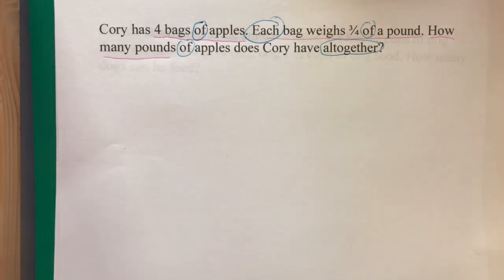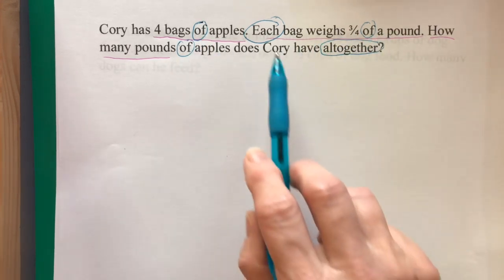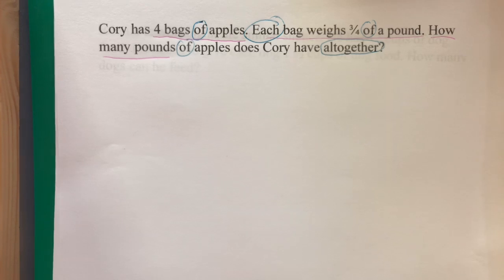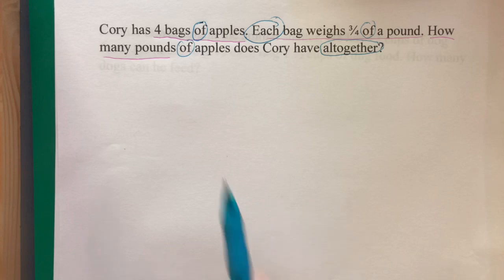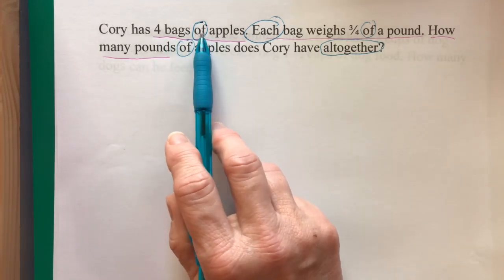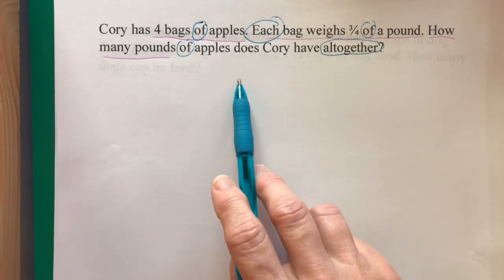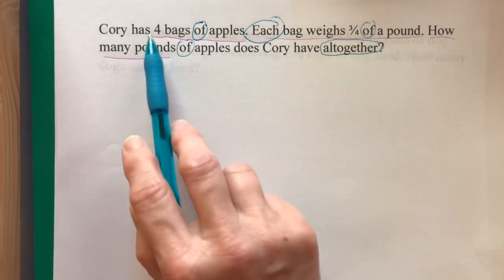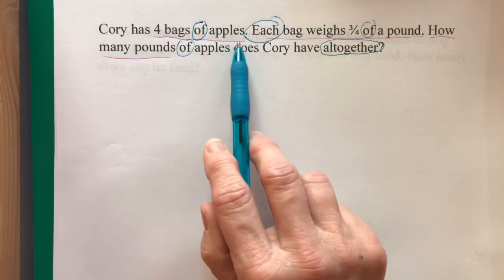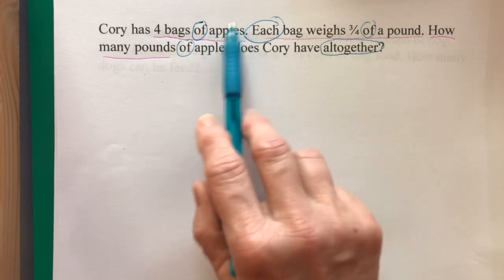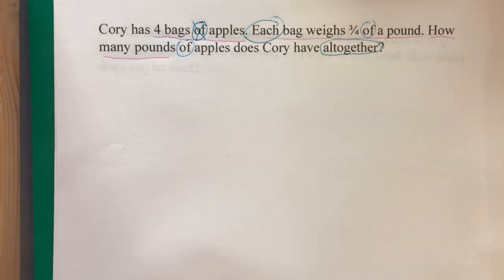That can be a little bit misleading. We usually think of altogether as adding, we think of of as multiplying, and we think of each as sometimes multiplying and sometimes as dividing. So let's look at some of these. We have 4 bags of apples. Of is only used when we have something of an amount, like an amount of another amount. So we have 4 bags, but we have to make sure that we mean of an amount. This one's really just telling us what's in the bag. So we have like 4 apple bags.